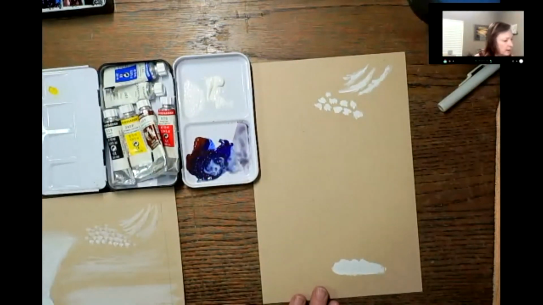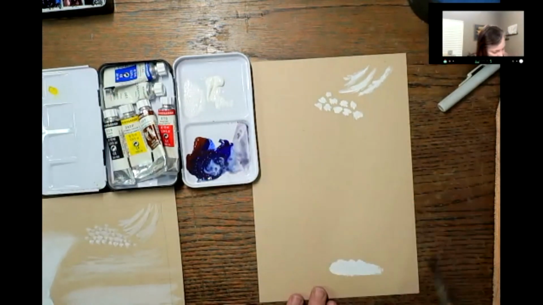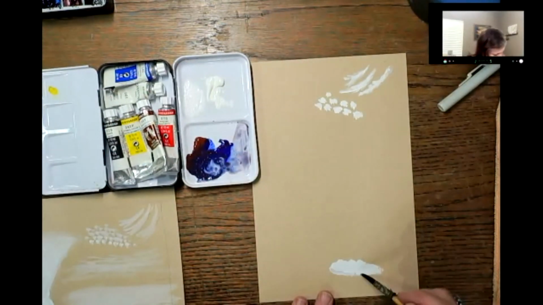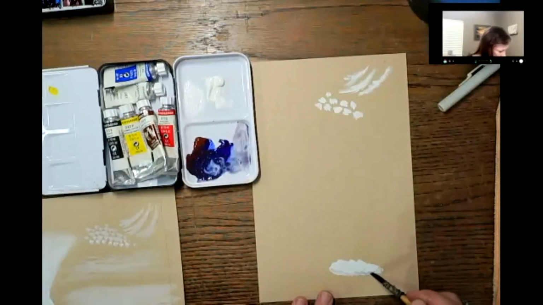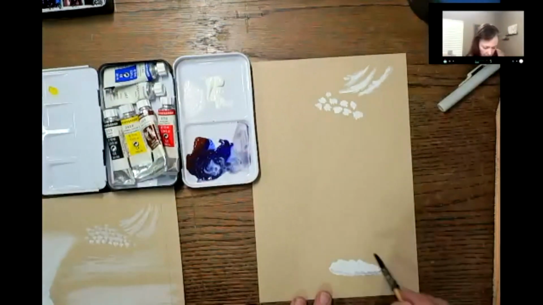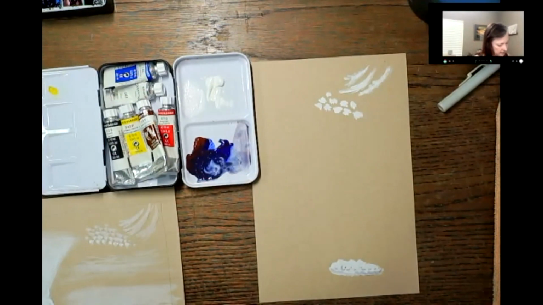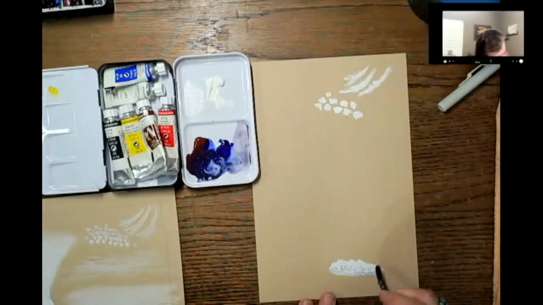So I would just drop this gray. Let's make this into a nimbus cloud, right? It's precipitation. Just drop it right on. Even if it's still damp, that's actually good. It'll blend in better. And I'm going to get a cleanish brush and blend it.